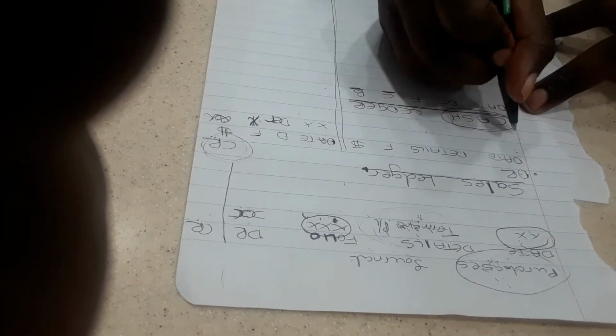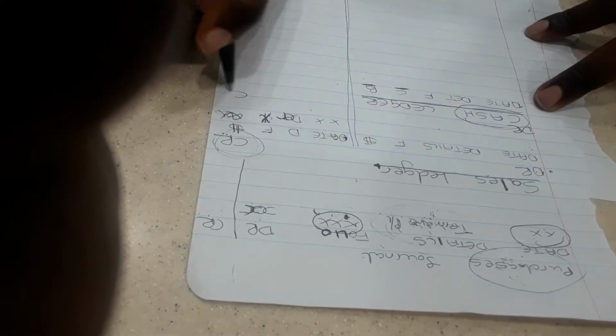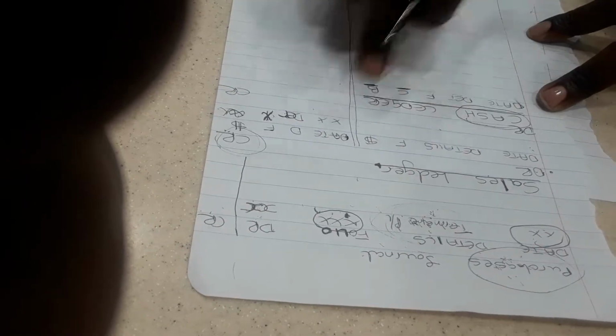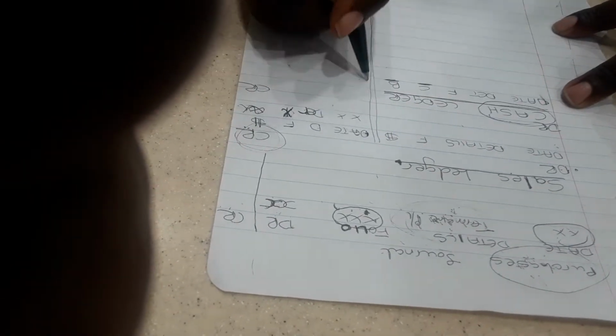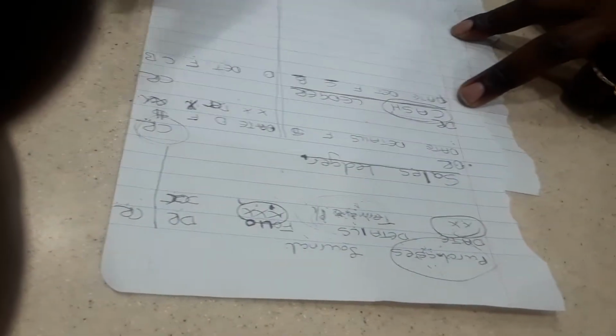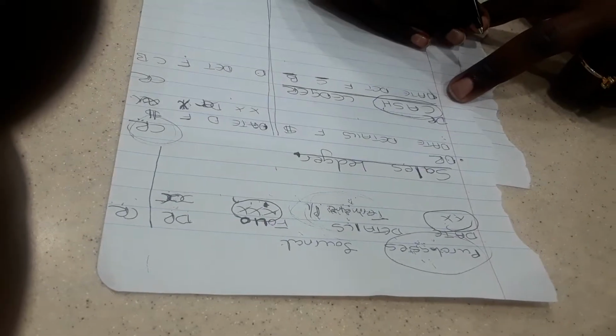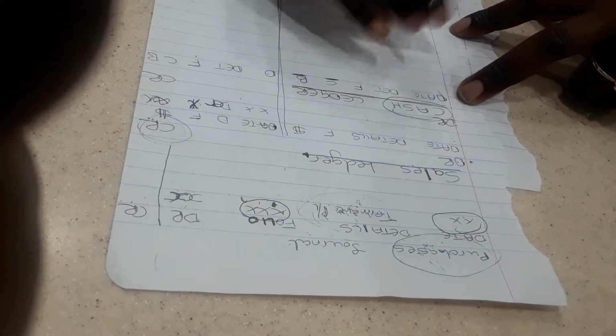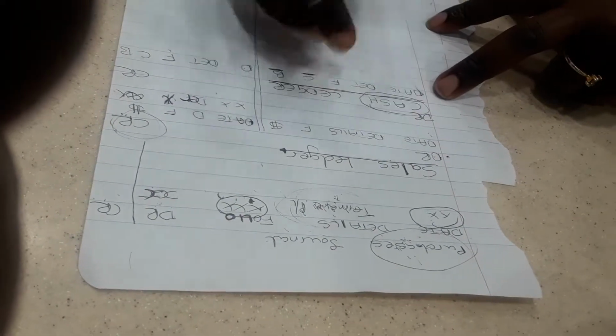Similarly, you're going to have the debit side, credit side, and you're going to reproduce everything here on this side. So you have your date, details, folio, cash, bank. So we sold goods for cash to Ronica Private Limited. So in the details, cash book is receiving here.